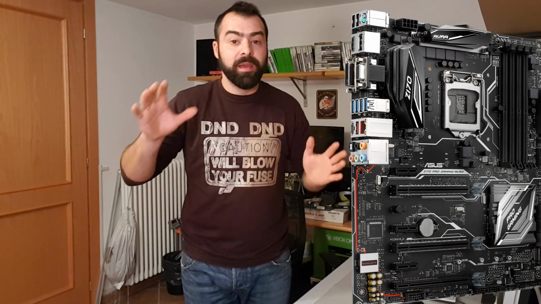So for doing that we're going to need a special motherboard, that is any Intel Z170 motherboard. It's not so special, but it is, because there are many motherboards with many chipsets for the Skylake CPUs.